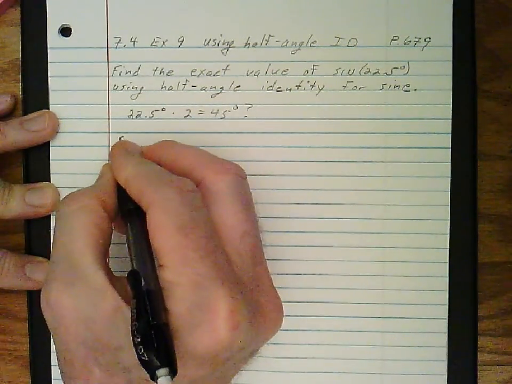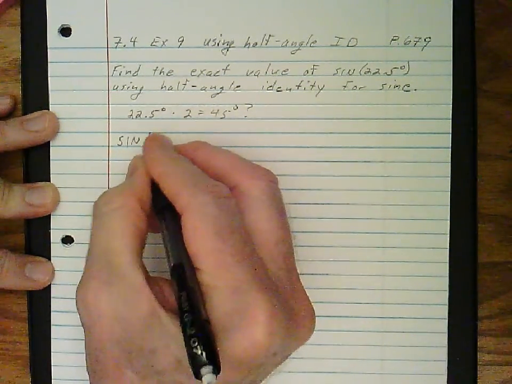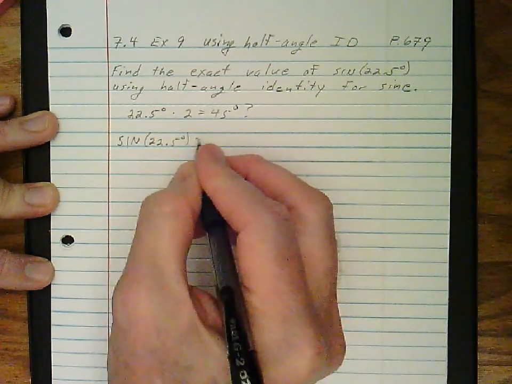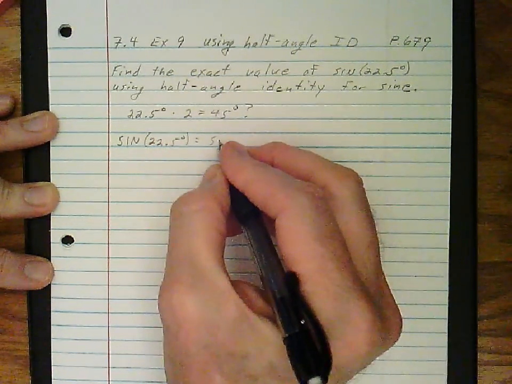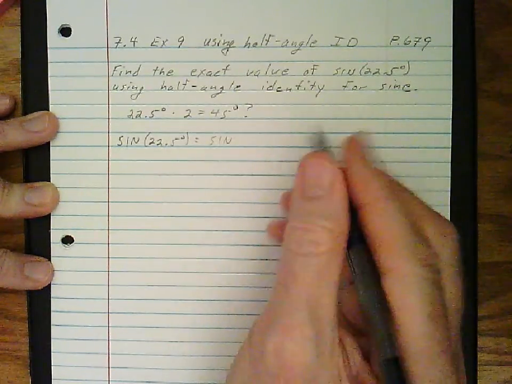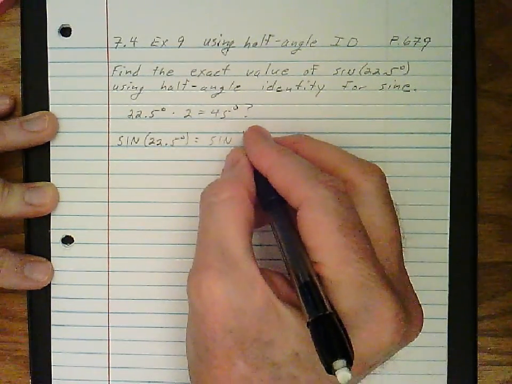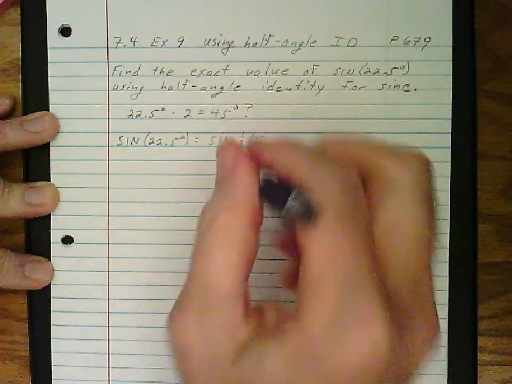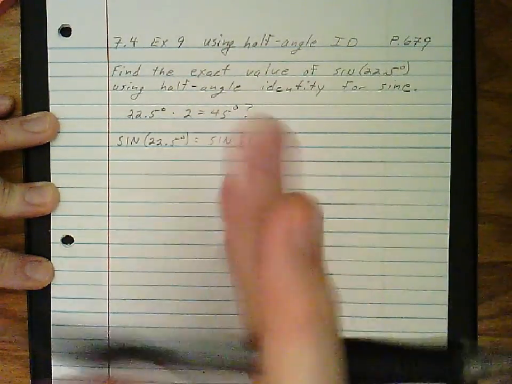So we can change the sine of 22.5 degrees and say that that's the same as the sine of 1/2 times 45 degrees, not 54.